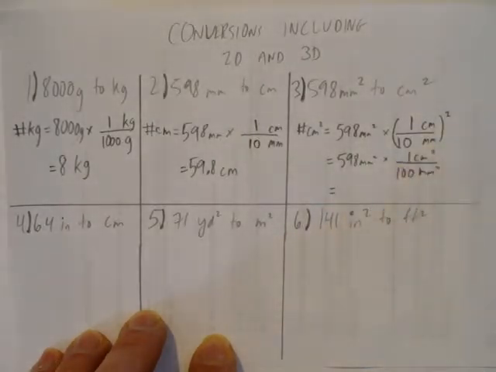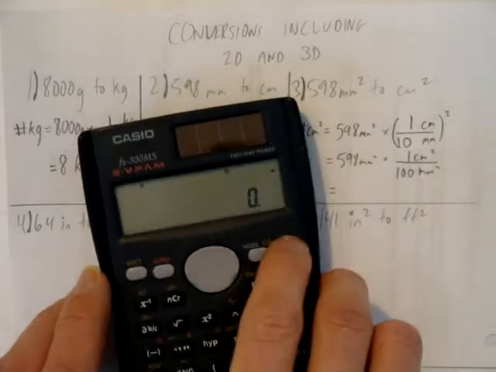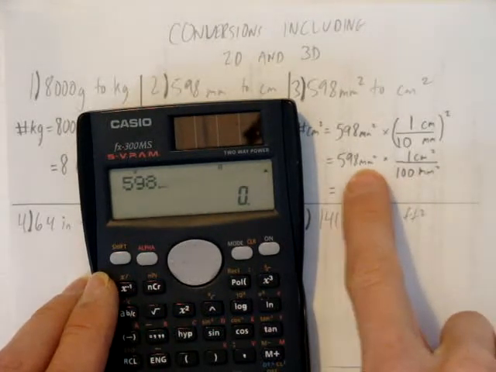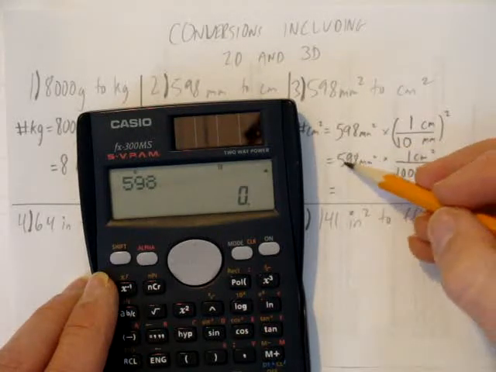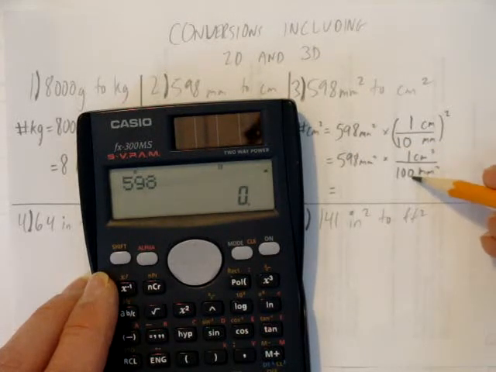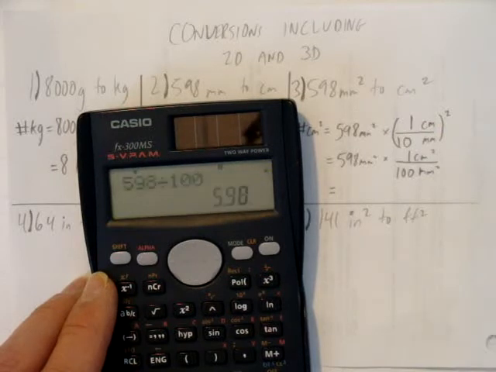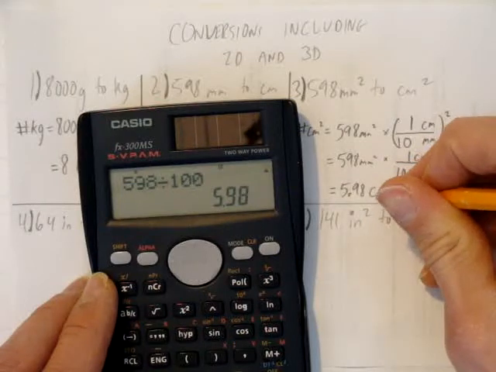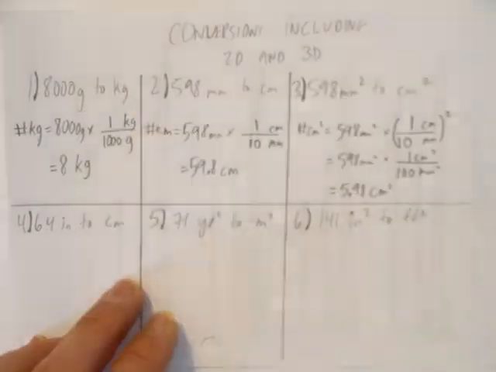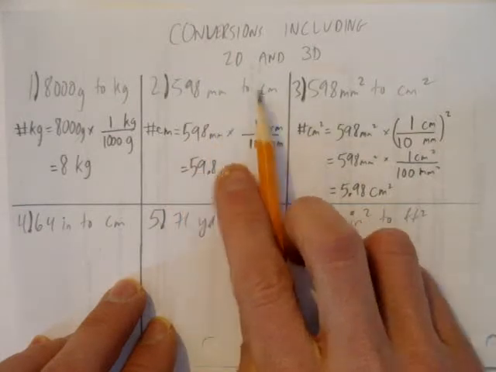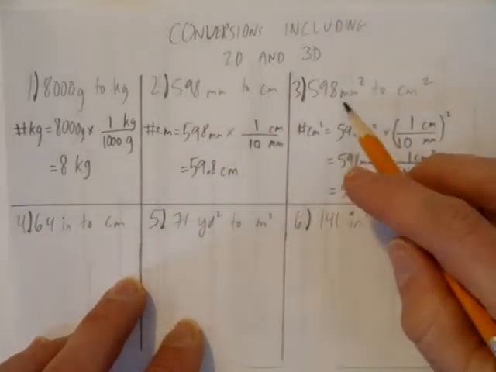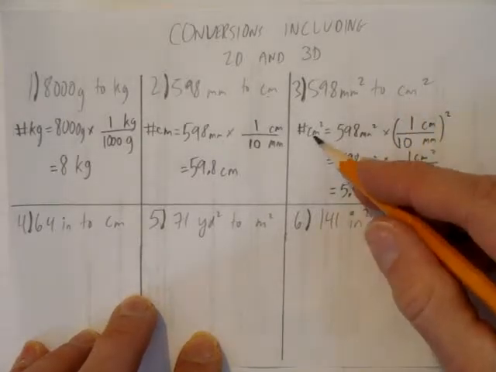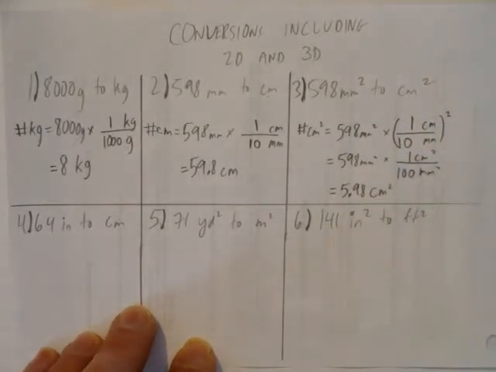And so what you get here, you can use your calculator again, or just move the decimal. But if you can't do that little trick, the zeros will just move the decimal twice. I'm going to be dividing by 100, 598 times 1, divided by 100. Just move the decimal over 2, and sure enough, I get 5.98 centimeters squared. So note the difference. Here we were talking about millimeters to centimeters, just the length. But here we were talking about millimeters squared, an area, to centimeters squared. So the conversion changed into a square.